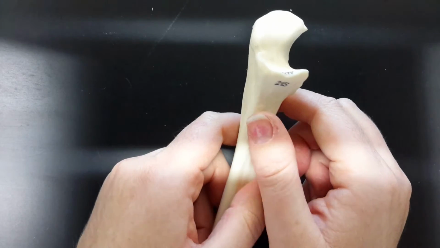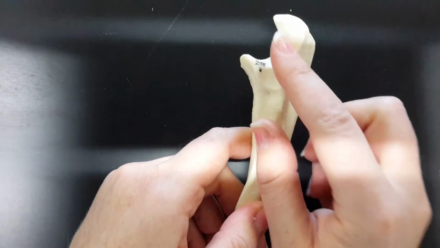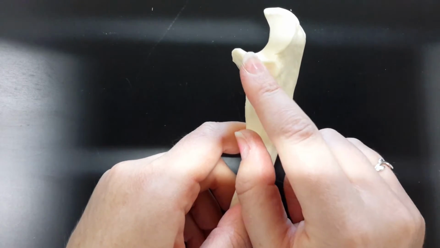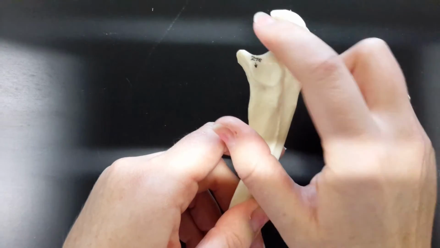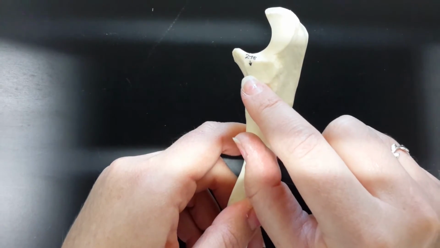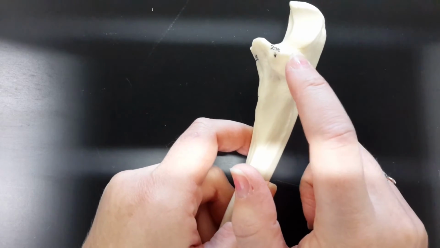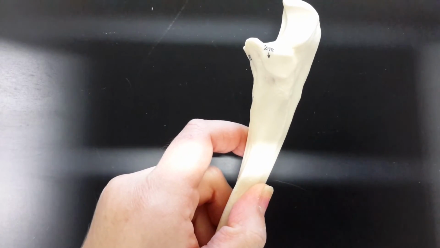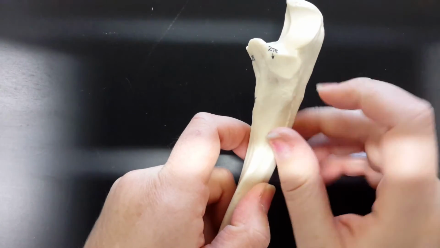Now we're going to rotate our ulna until we find a nice smooth indentation on the side. It's below the trochlear notch, okay? You're only going to find it on one side of the ulna. And so that is going to be your radial notch of the ulna.